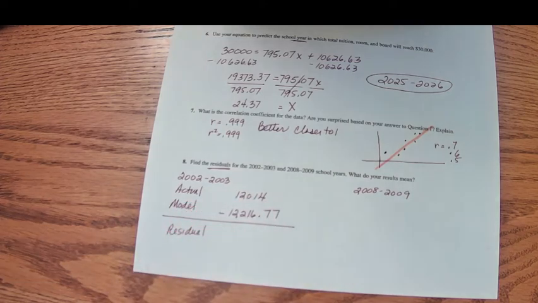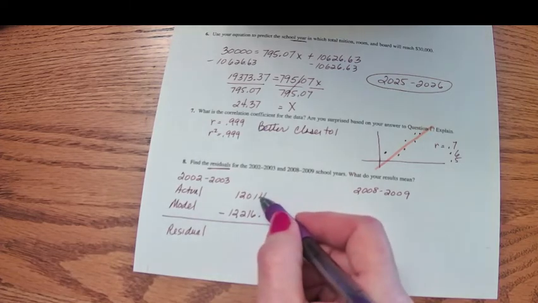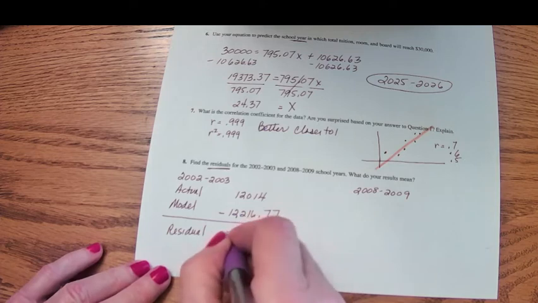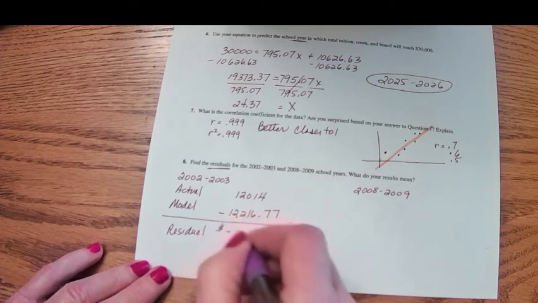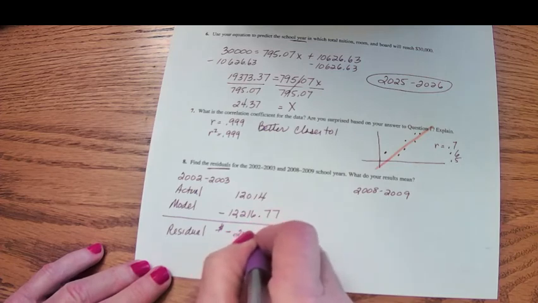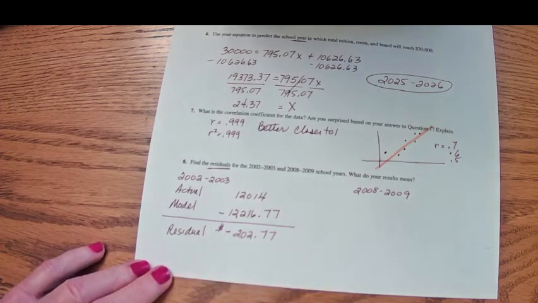The residual is when you subtract them. So the difference between the actual value and what the model predicted in this case was a negative, which means our model was too high: $202.77.